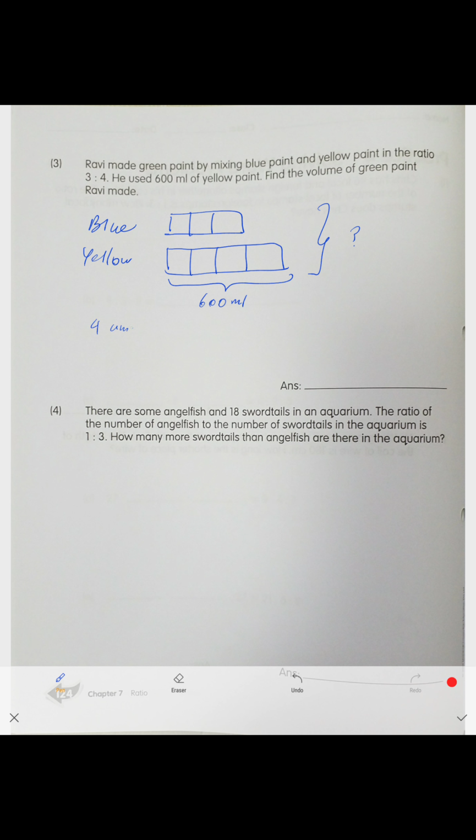Clearly 4 units is 600 milliliters. So 1 unit is 600 divided by 4, which is 150 milliliters, right? So total we have 7 units, right? 7 units.